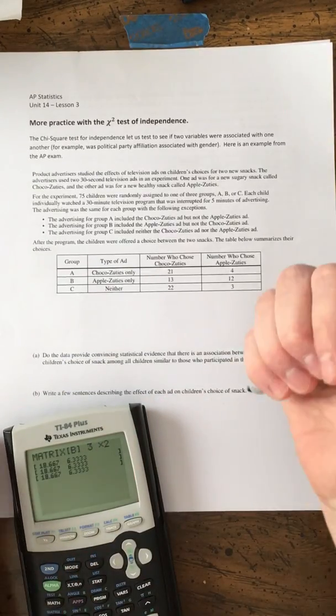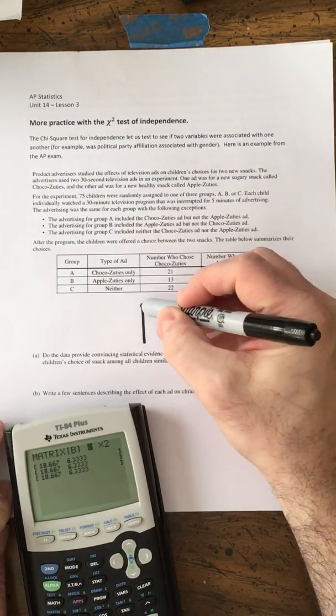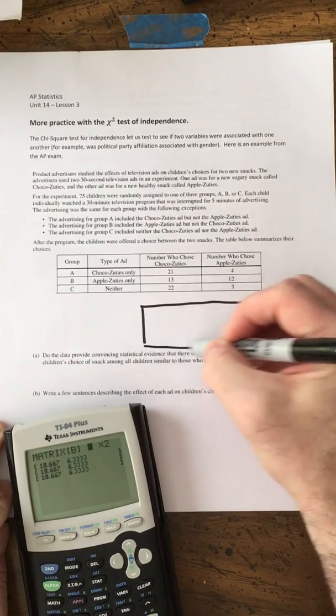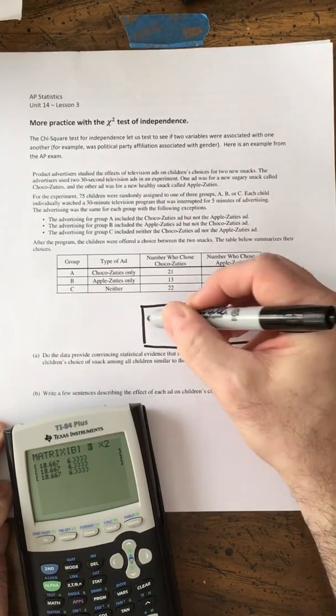I'll write it down for you so you can see it. I'm not making it fully here. I'm just going to show you what it is. This is what I'm thinking.